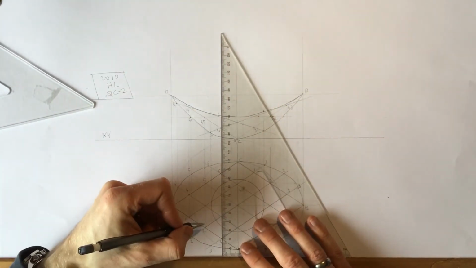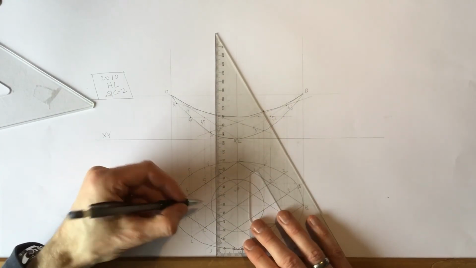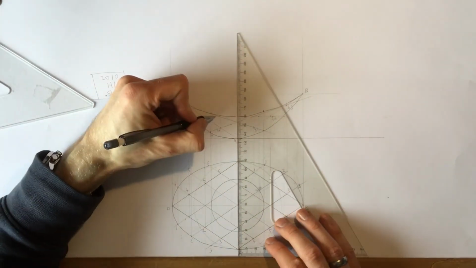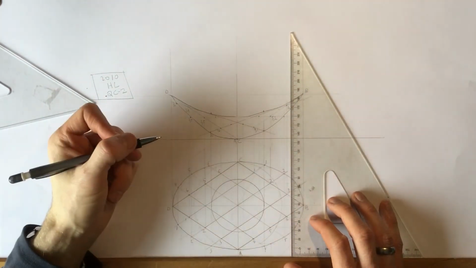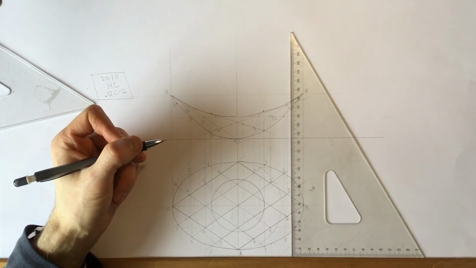then I also bring up, I'm getting a bit lost myself here now, 2 and 5. Okay, so there's our points on the curve there. Now, how to get the lowest point? How do I do it in the solution?